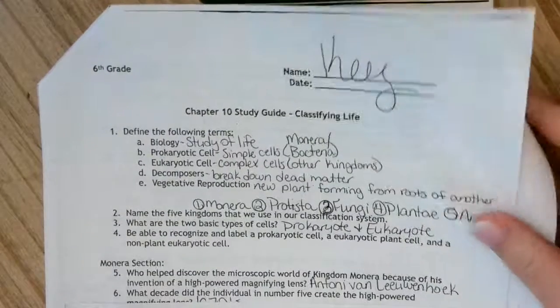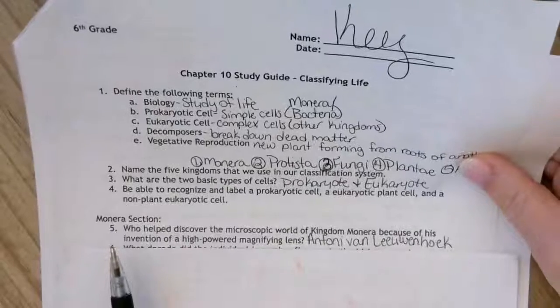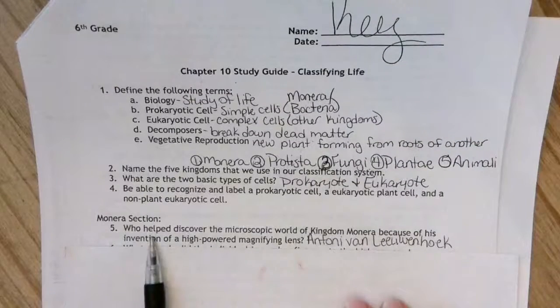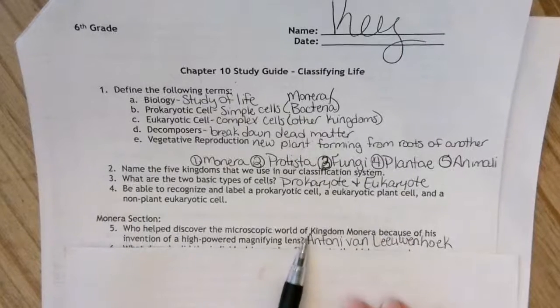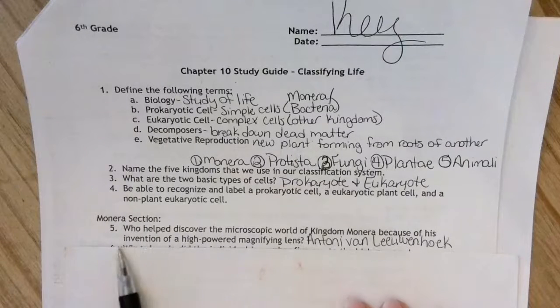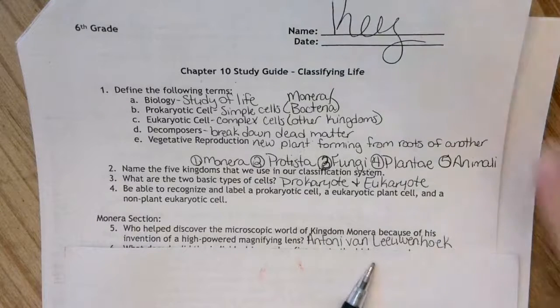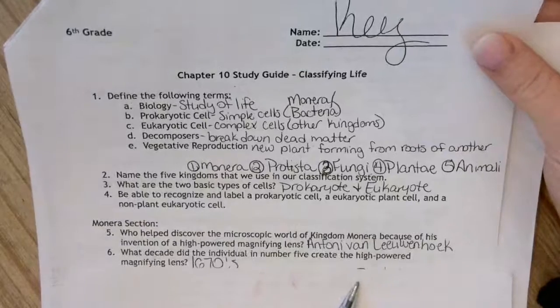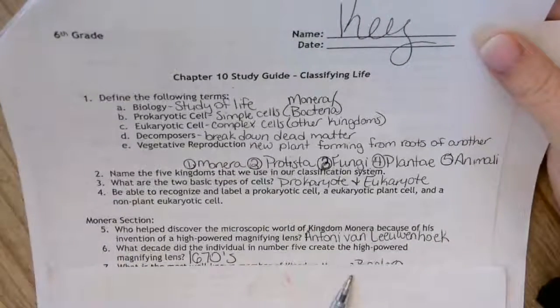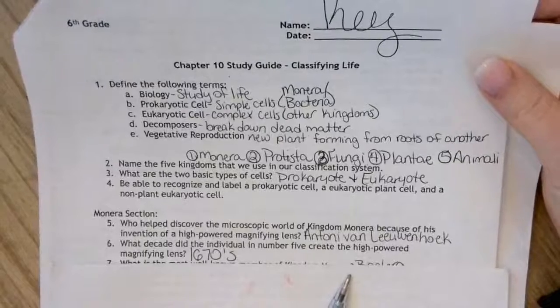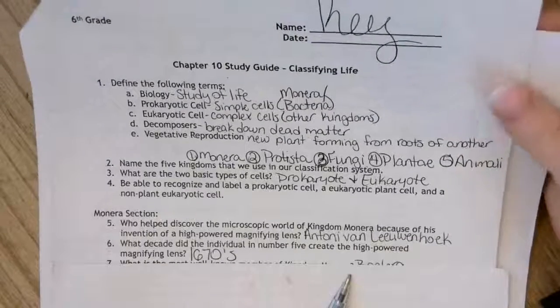So here we are with the Monera section, which is what we're going to cover today. Number 5, who helped discover the microscopic world of Kingdom Monera because of his invention of a high-powered magnifying lens? If you remember from notes, that was Antony van Leeuwenhoek. Number 6, what decade did the individual in number 5 create this high-powered magnifying glass? That was in the 1670s.